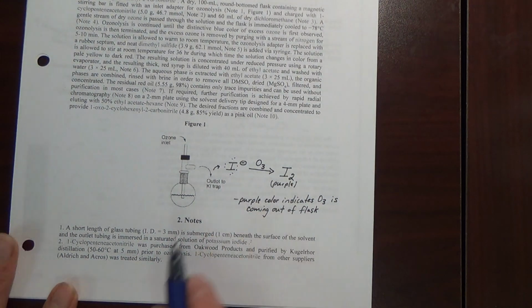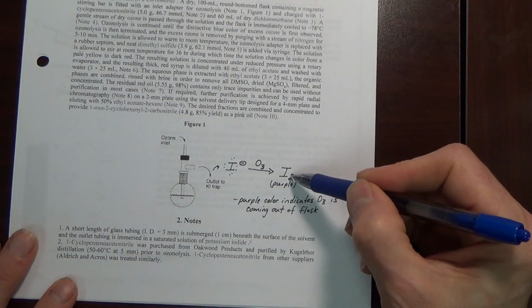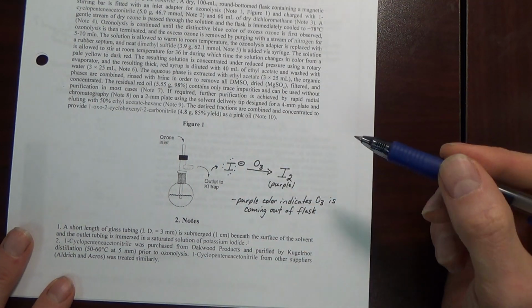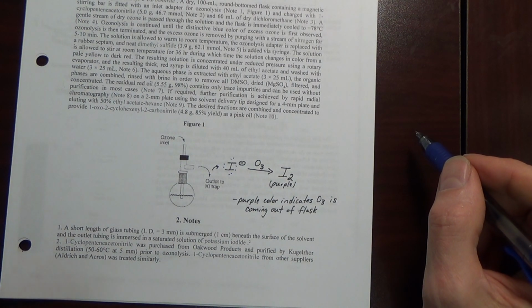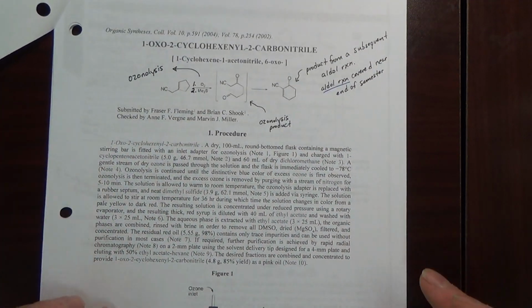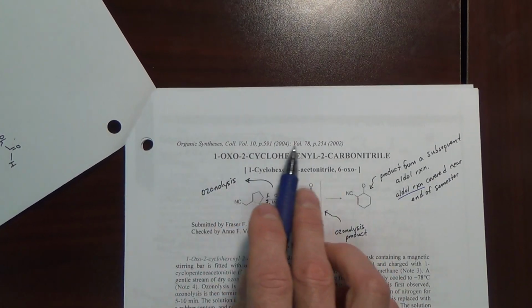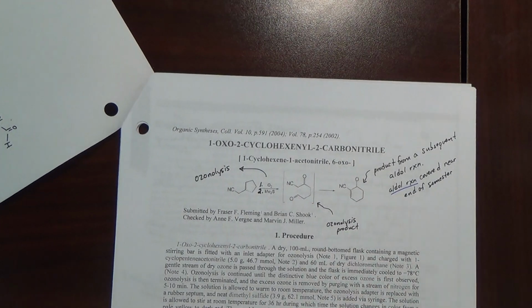Of course, you can balance that if you want. And the purple color is an indication that you have ozone. So some good practical information about how to conduct a reaction. This comes from Organic Syntheses. You can find this online. It's now free online.